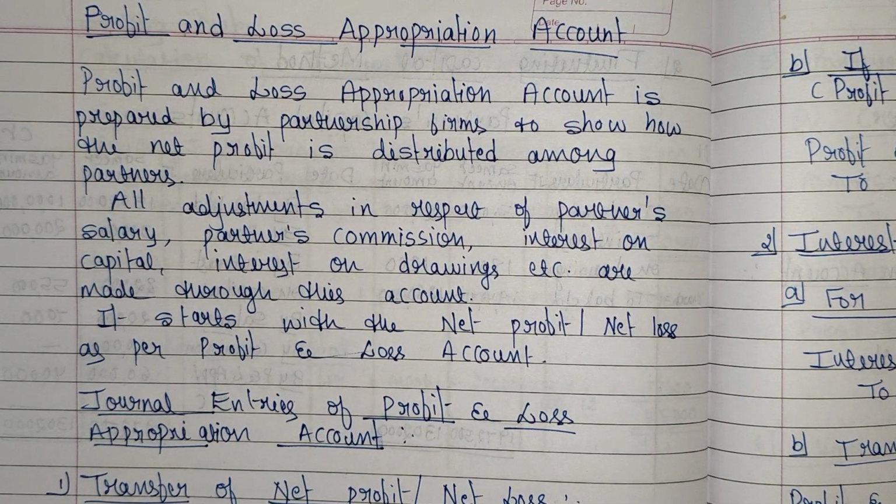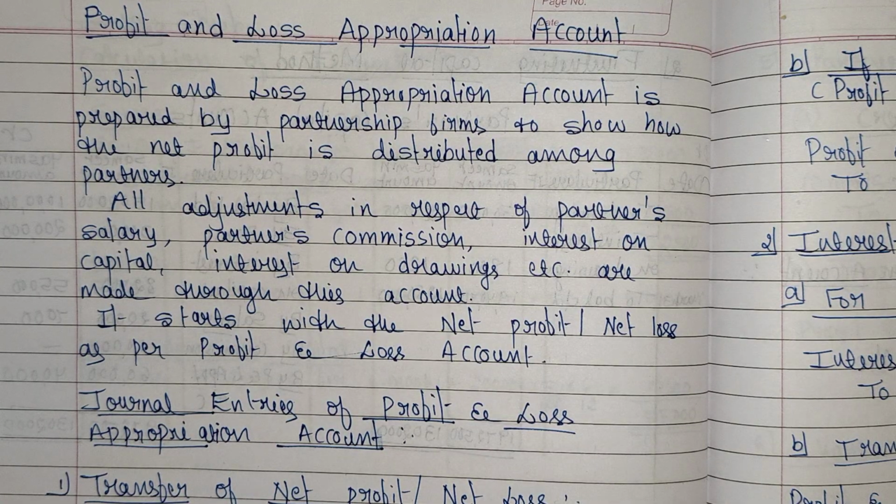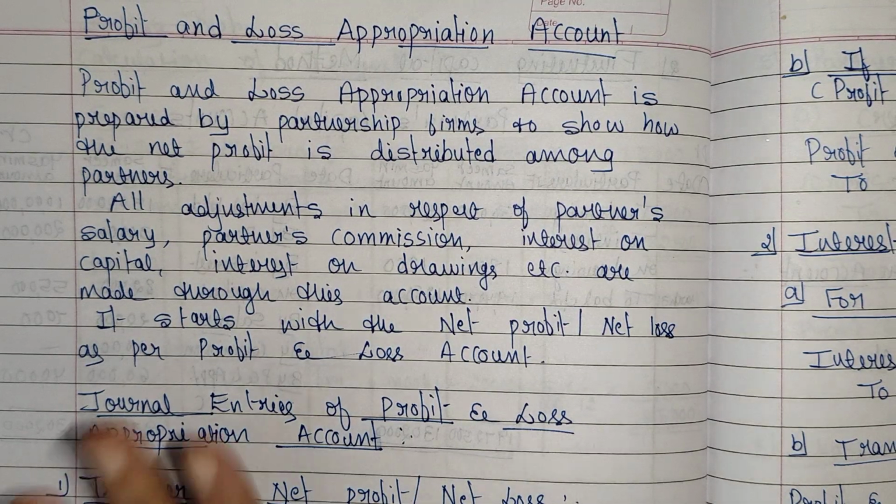So in the upcoming classes, we will solve practical problems. Clear? How to calculate interest on capital and interest on drawings. So I hope this is clear to you all.